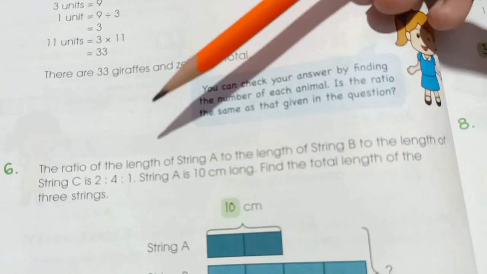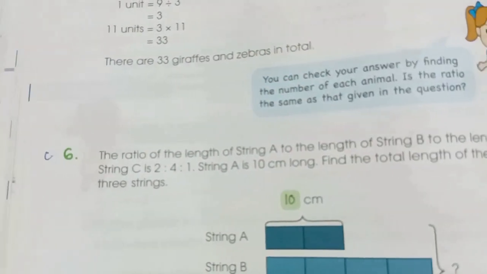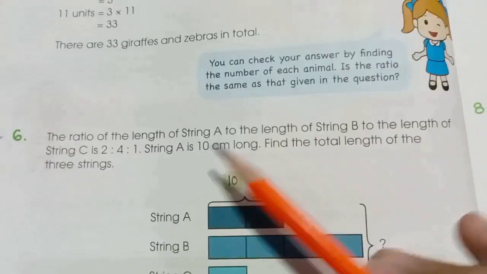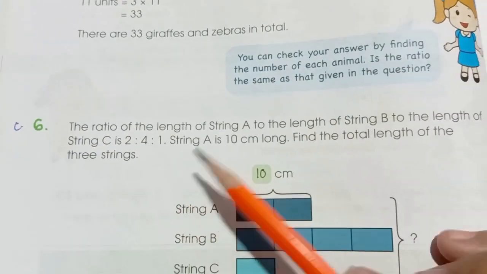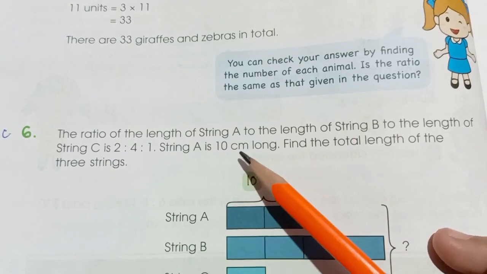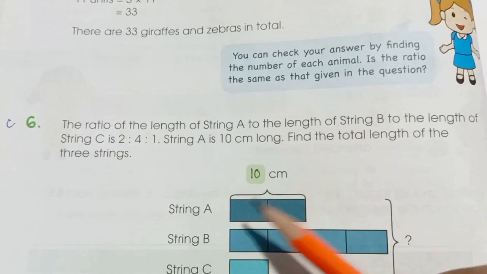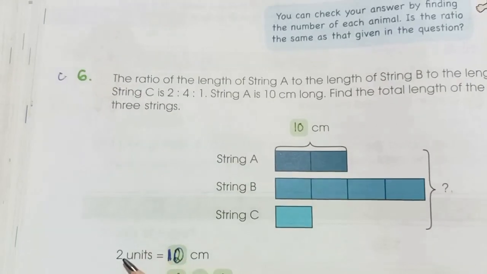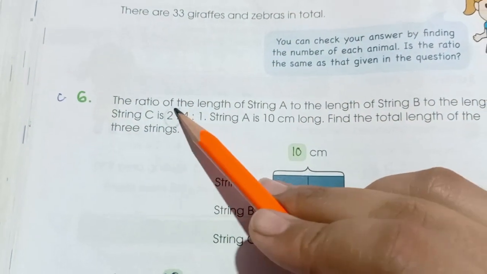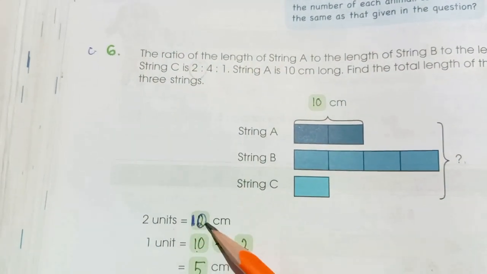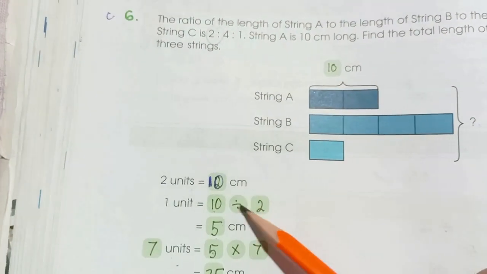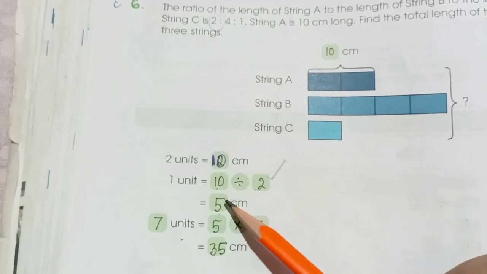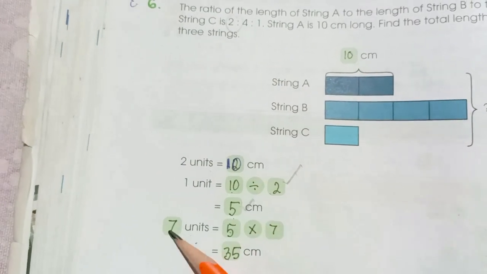Question number 6: the ratio of the length of string A to the length of string B to the length of string C is 2:4:1. String A is 10 cm long. Find the total length of the 3 strings. String A is 10 cm. Total length? 2 units because string A is 2 units. So 2 units is equal to 10. 10 divided by 2 is 5 because we have 2 units, so we divide this by 2. It means each unit is 5 cm.